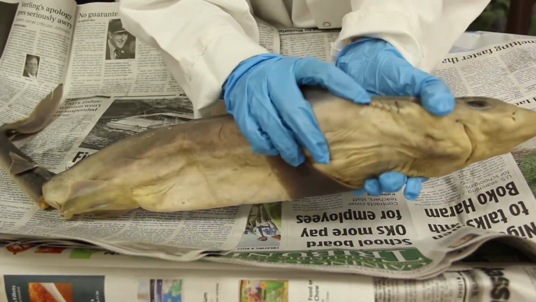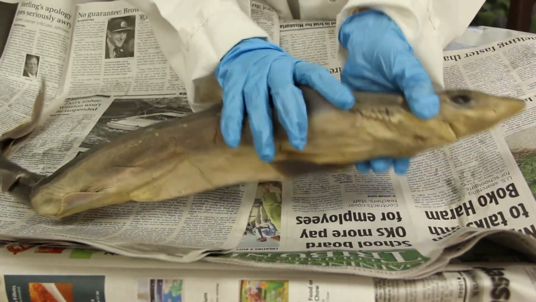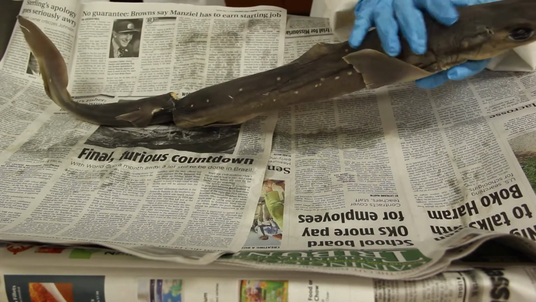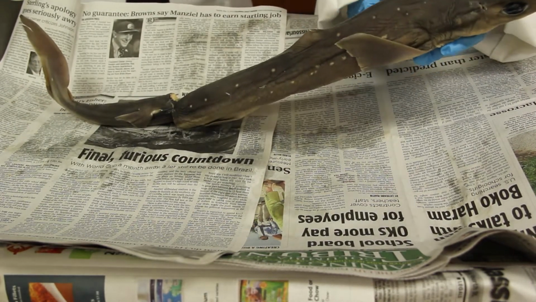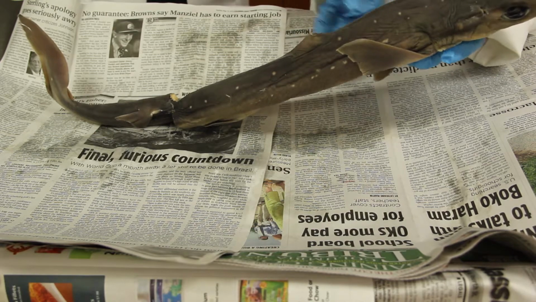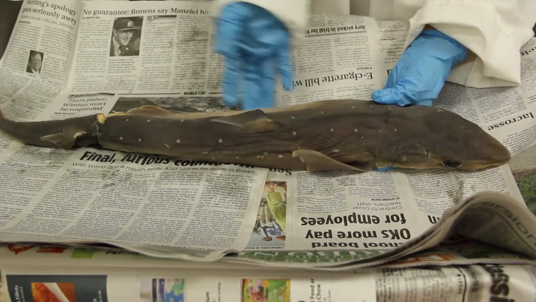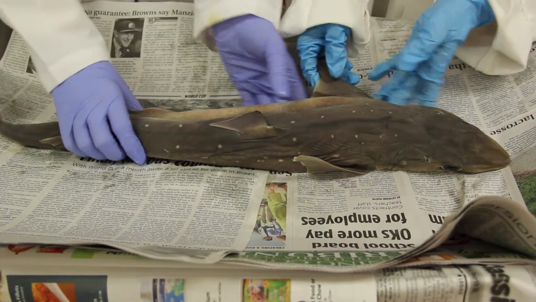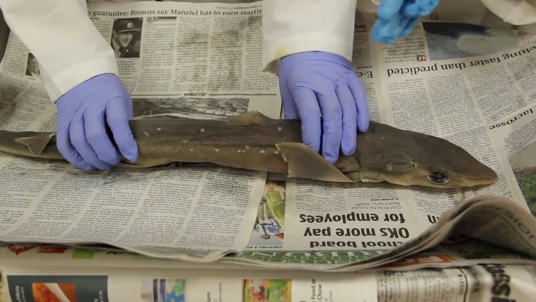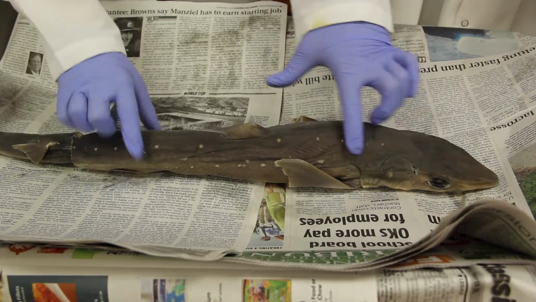You can kind of see them, they're like little holes. And then blood in the gill filaments absorbs oxygen from the water, and the heart pumps blood from the body to the gills for oxygenation. Then from the gills, the oxygenated blood returns to the body.